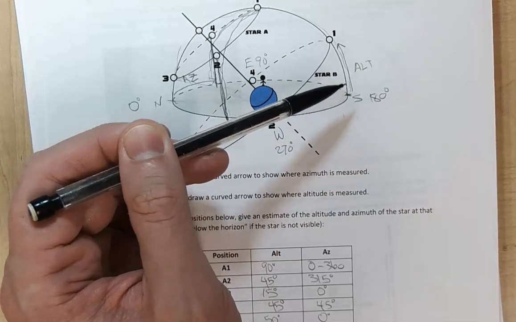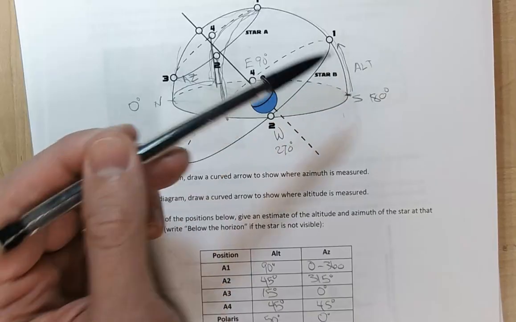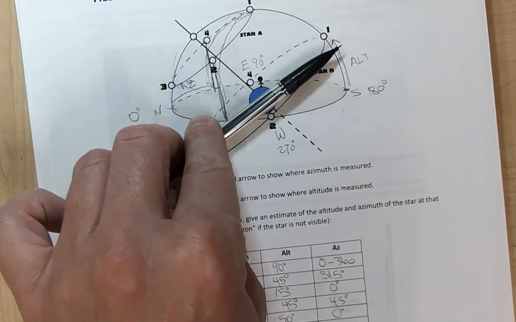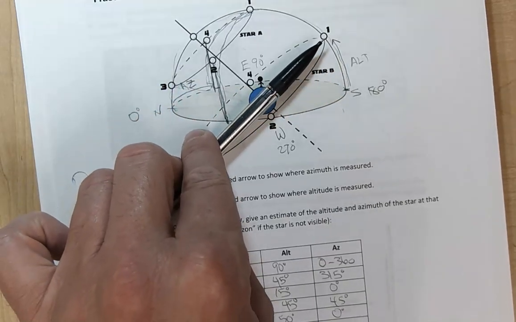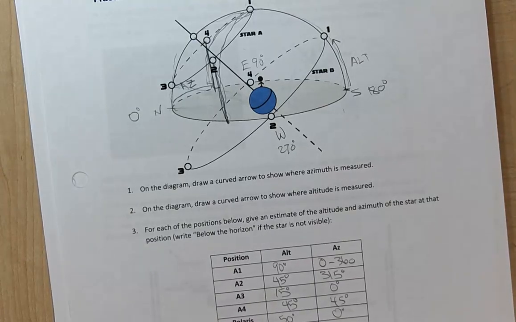How high up is it? How many degrees above the horizon, right? What is the angle between the horizon, you, and that star? And I'm going to say 40? Let's say 40. I think that seems reasonable.